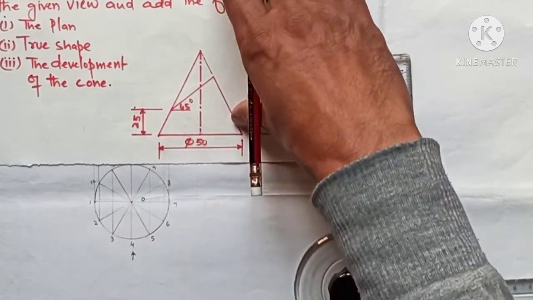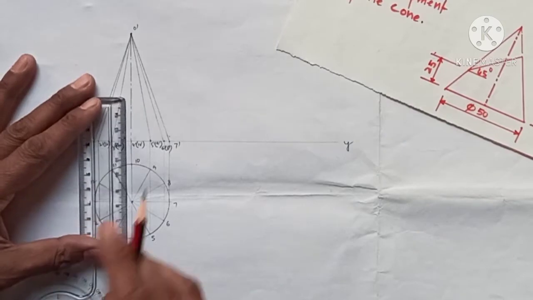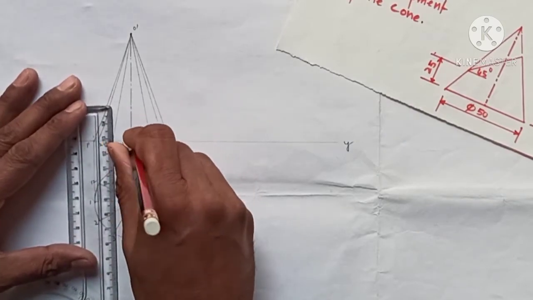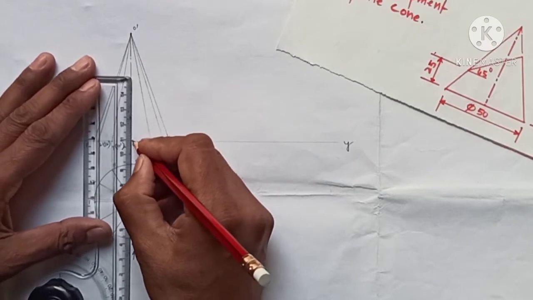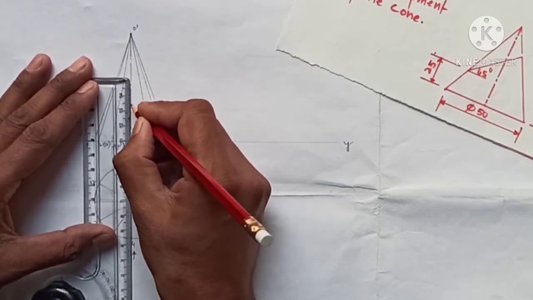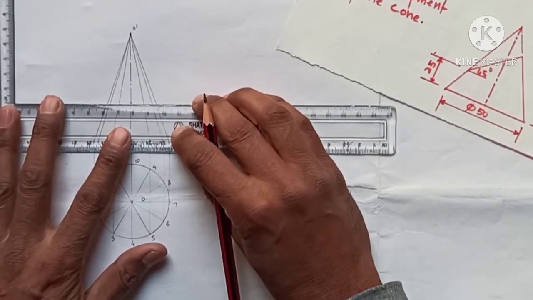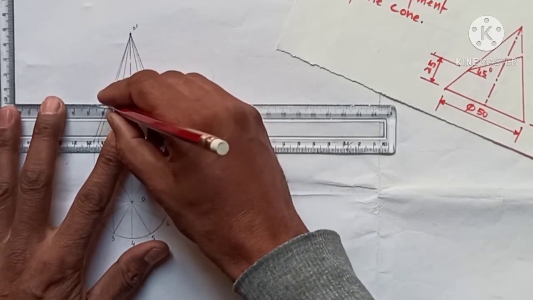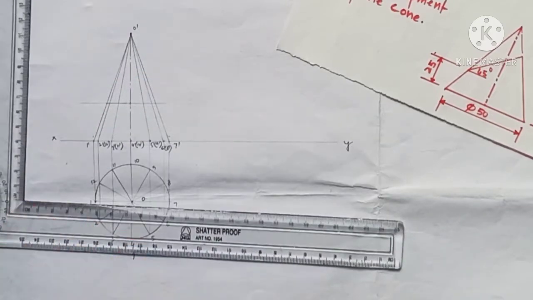So how can we draw that? Let me show you. We have to take the height from the base of the cone and go 25 up. So from here I can measure 25. Now I can draw a horizontal line here. Fine, my dear students, this is what I have drawn, a horizontal line.